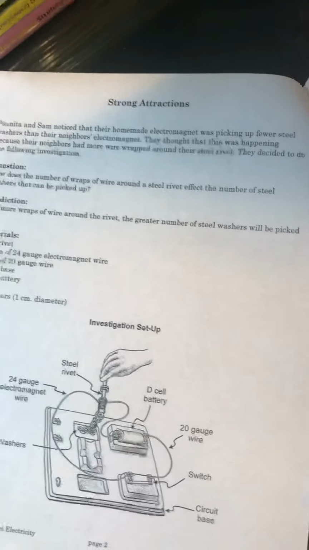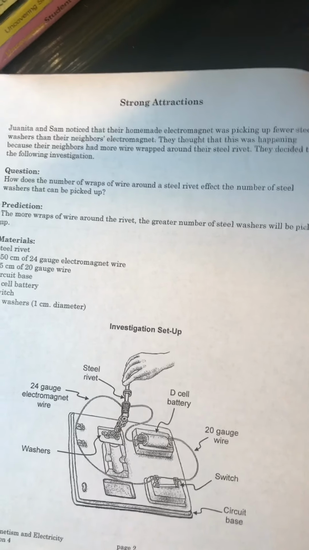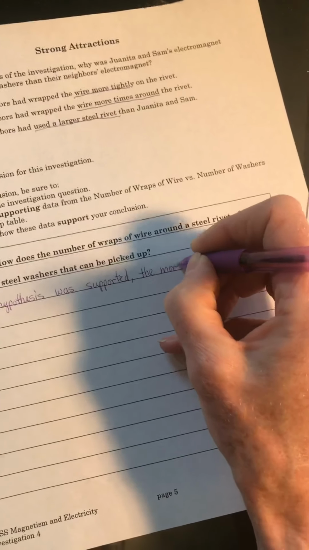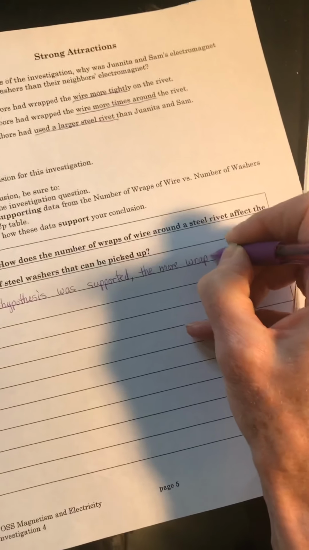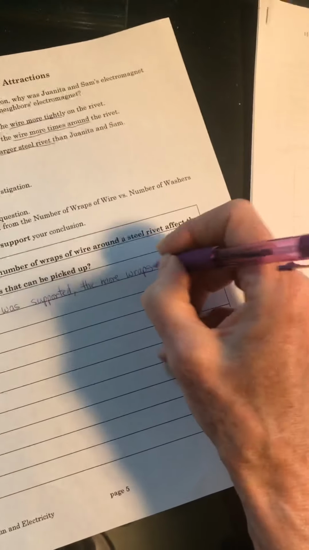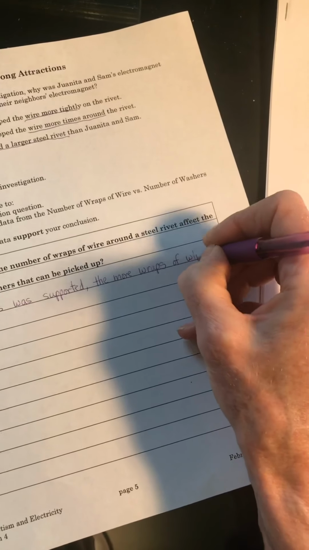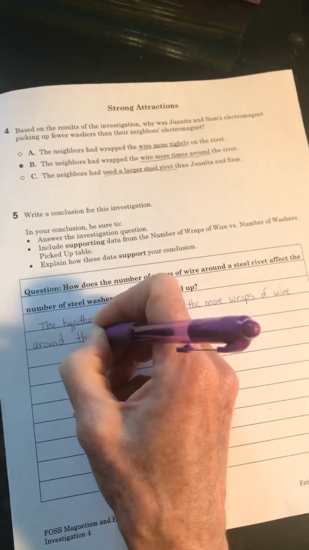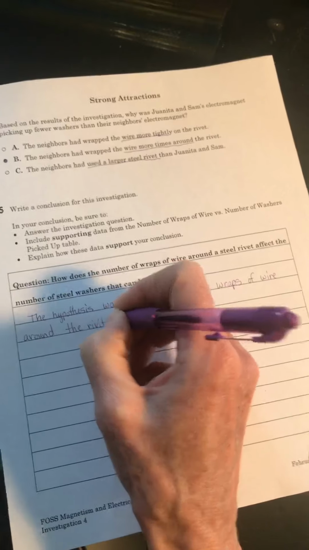And then I can go back and look at my hypothesis, and it simply says the more wraps of wire around the rivet, the greater the number of steel washers will be picked up. And honestly, I can write those exact words. So I'm just going to say the more wraps, you remember what it said? The more wraps of wire around the rivet, just go back and check if you're not sure, the greater number of steel washers will be picked up.